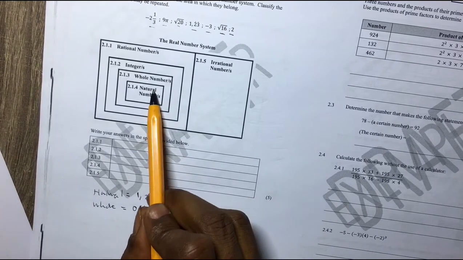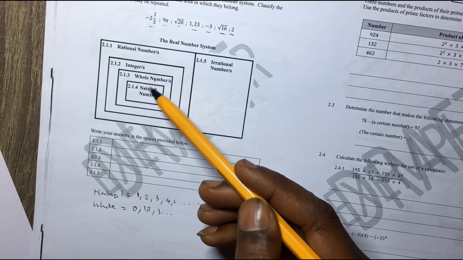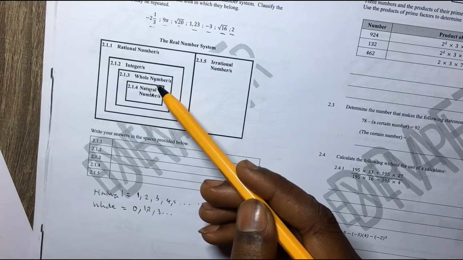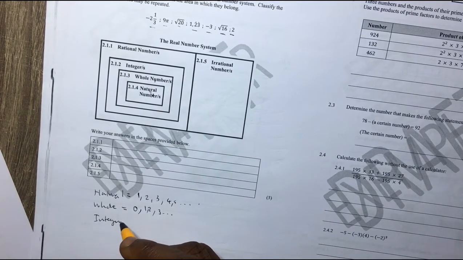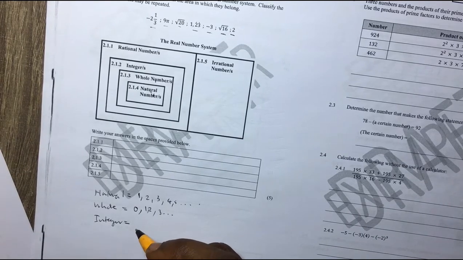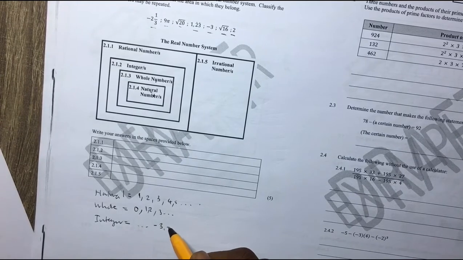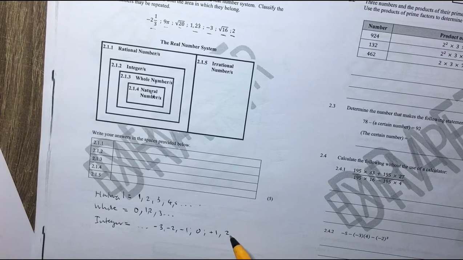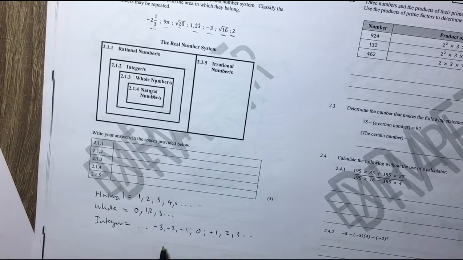So I'm starting inside out. Natural numbers. I think they're supposed to bring this one inside. Yes, it's fine. Integers are all the negatives and the positive numbers, so anything from negative infinity to positive infinity. So integers will involve the negative and the positive. No problem. Then after, we've got the rational numbers.